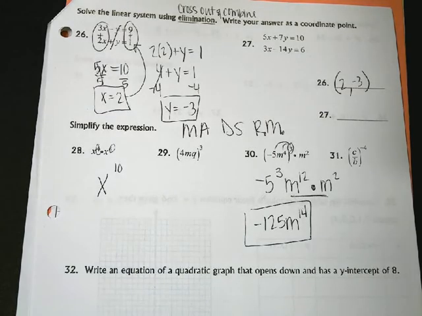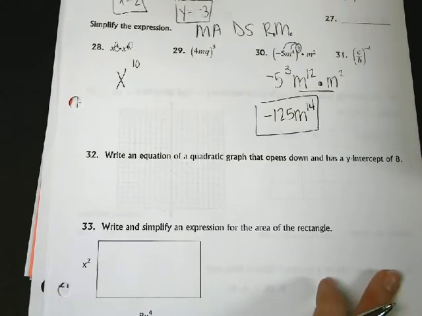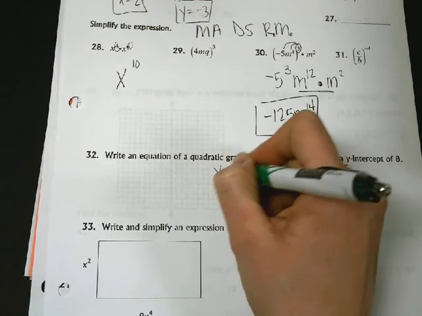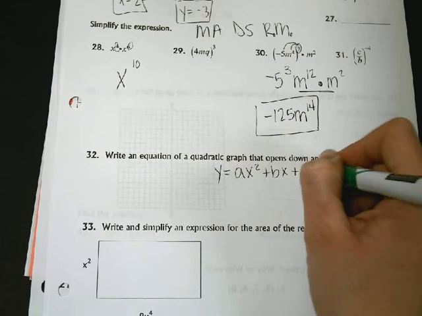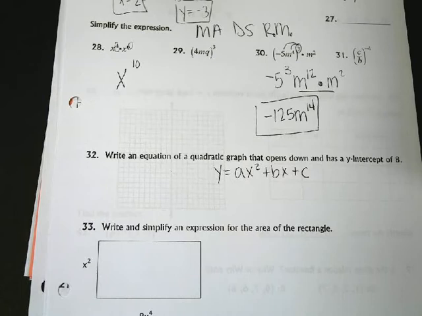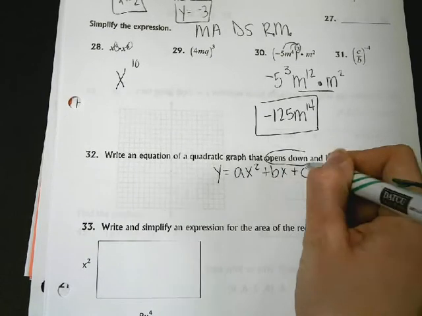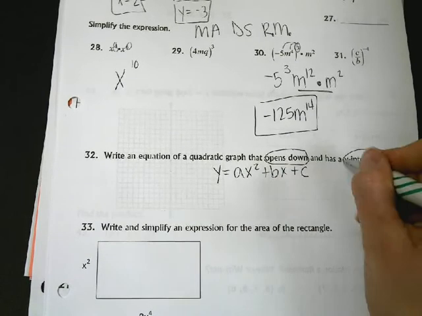Number 32 moves on to quadratics. Says write an equation of a quadratic graph. So that would be similar to y equals ax squared plus bx plus c. But it's going to open down and has a y-intercept of 8.